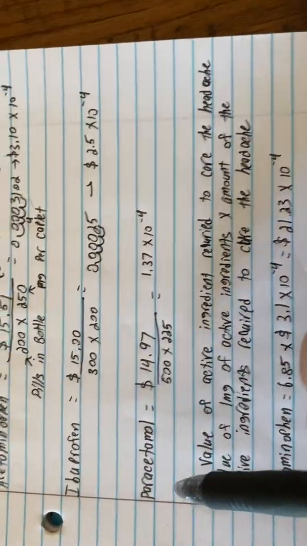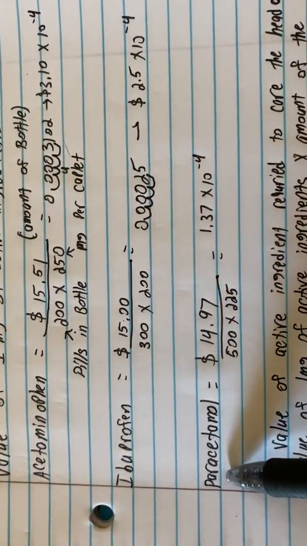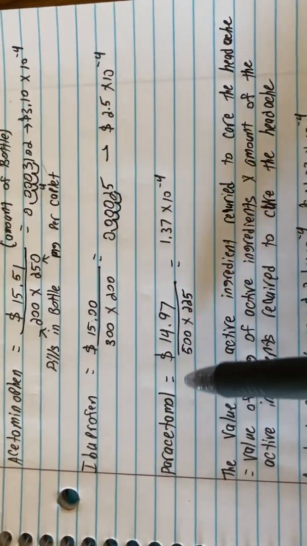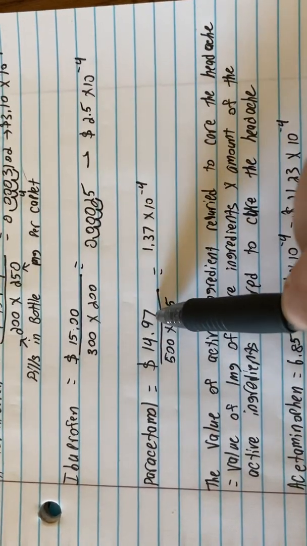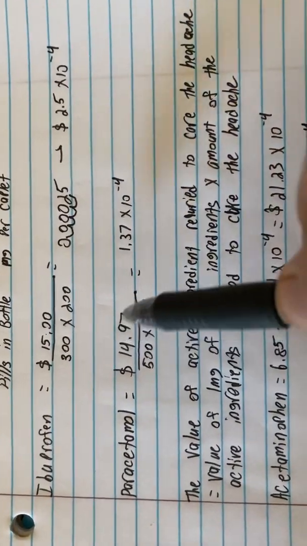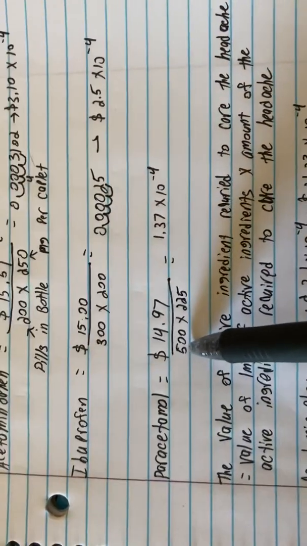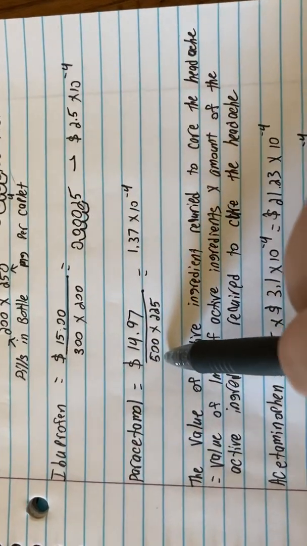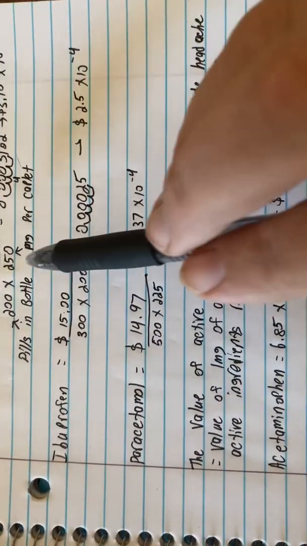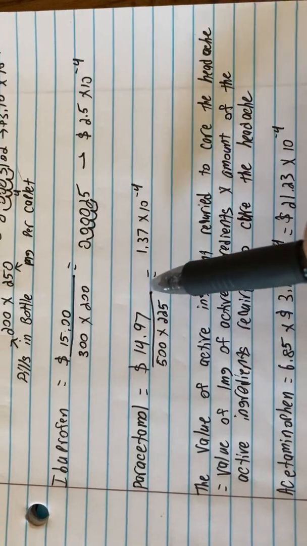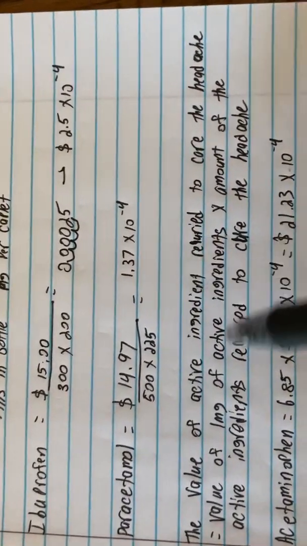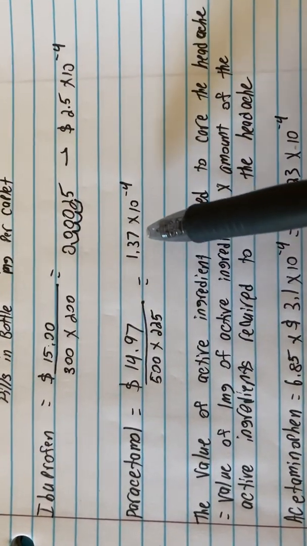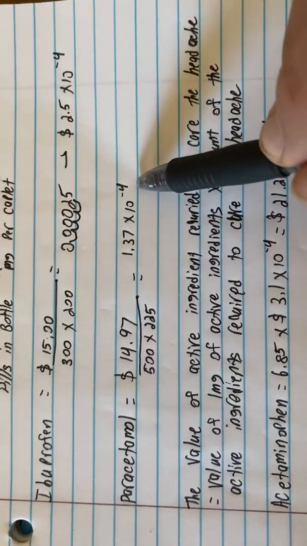Okay, and now you're going to move to the next one. We have paracetamol, which is Tylenol, which is $14.97 per bottle. And then you're going to divide that by 500, because there's 500 pills in a bottle. So you divide that by 500 times 225 milligrams per caplet. The answer to this one comes out to 1.37 times 10 to the -4.